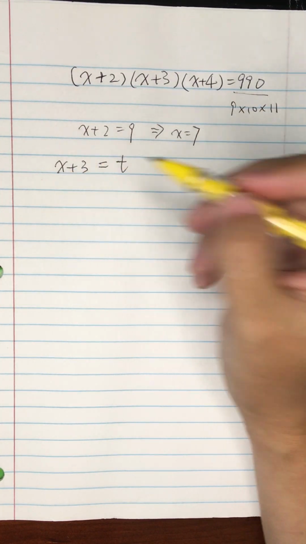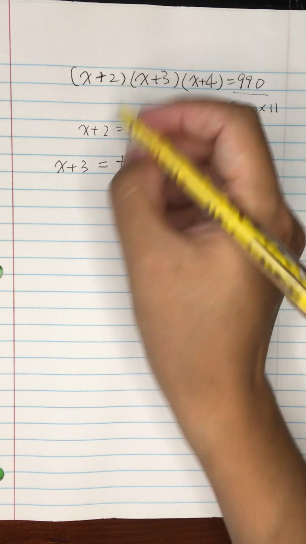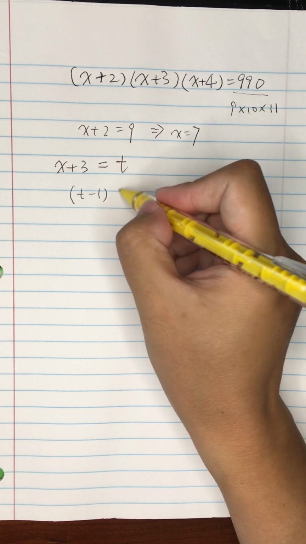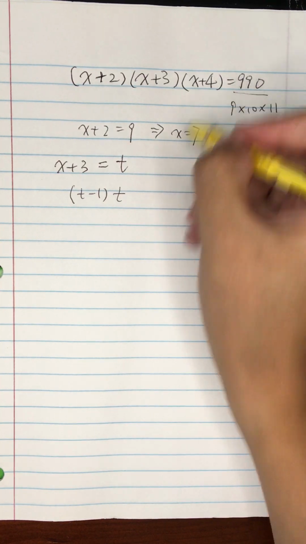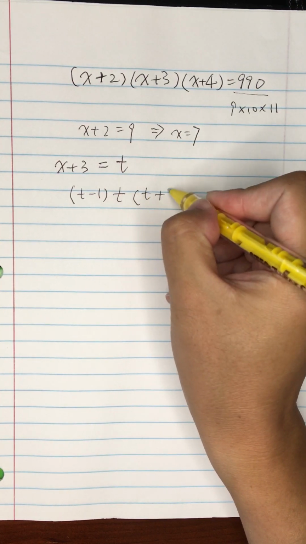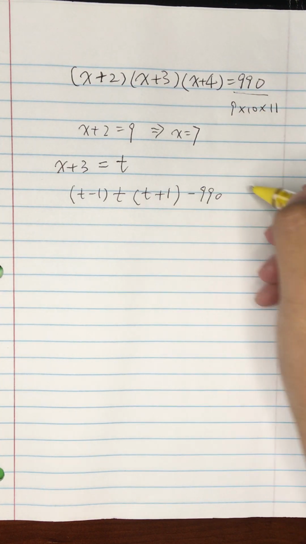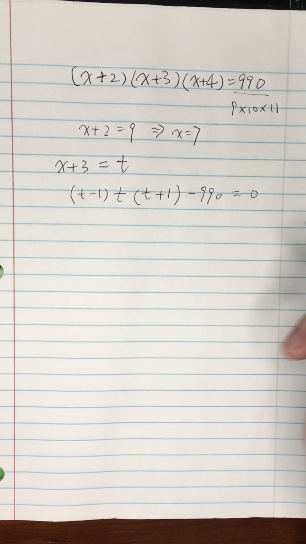So t equals x plus 3, and then x plus 2 is just t subtract 1, and then t in the middle, and then x plus 4 is just t plus 1, right? And then move 990 to the left hand side, and it's going to be equal to 0, right?